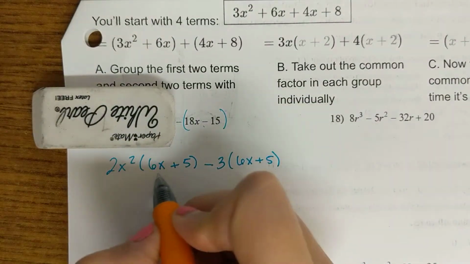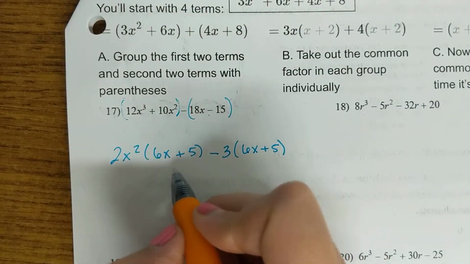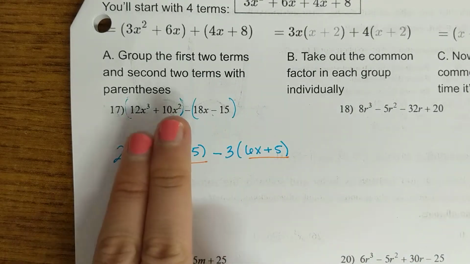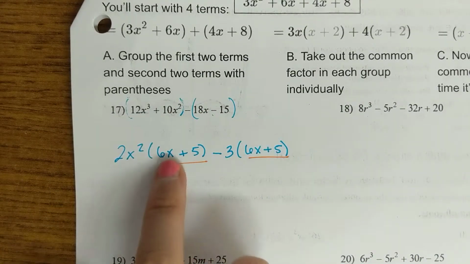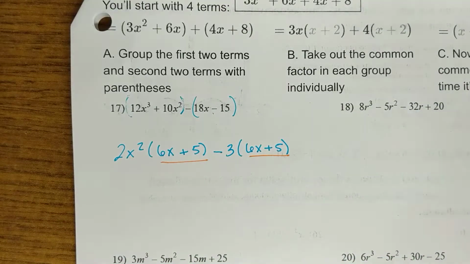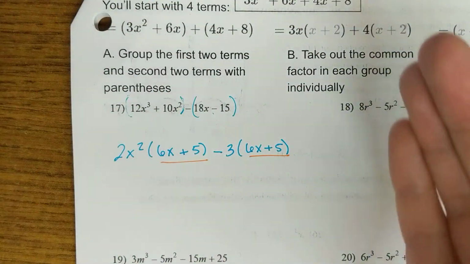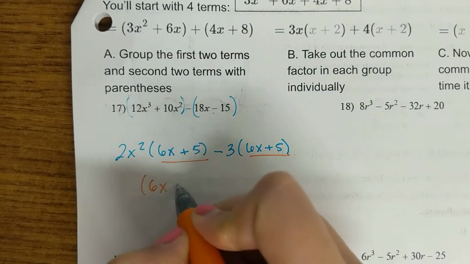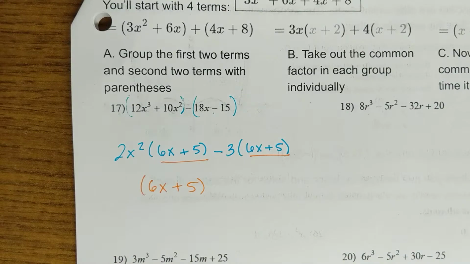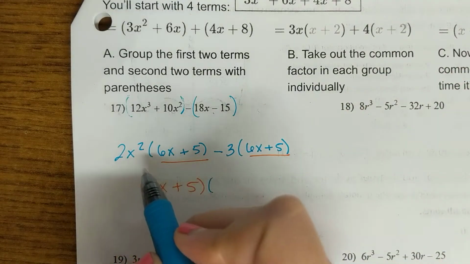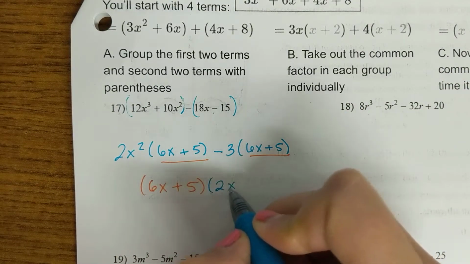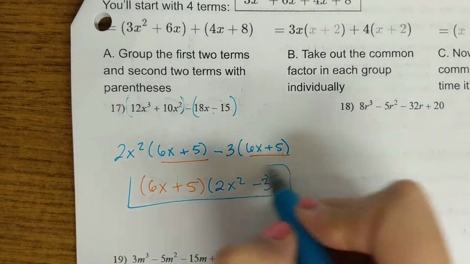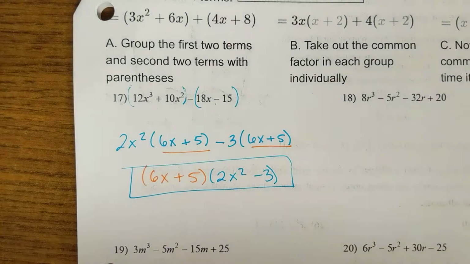And now I see that I have a common factor. There are 2 terms here. You have this term minus this one, and 6x plus 5 is actually in common, so I can take that out, take out that common factor. So you have 6x plus 5, you write it 1 time, times what we have left, which is 2x squared minus 3. And that's how we factor by grouping.